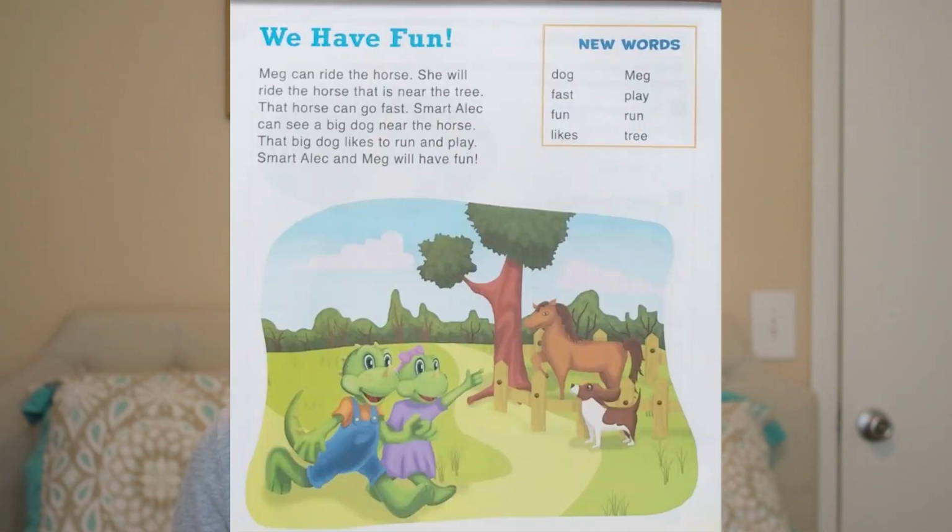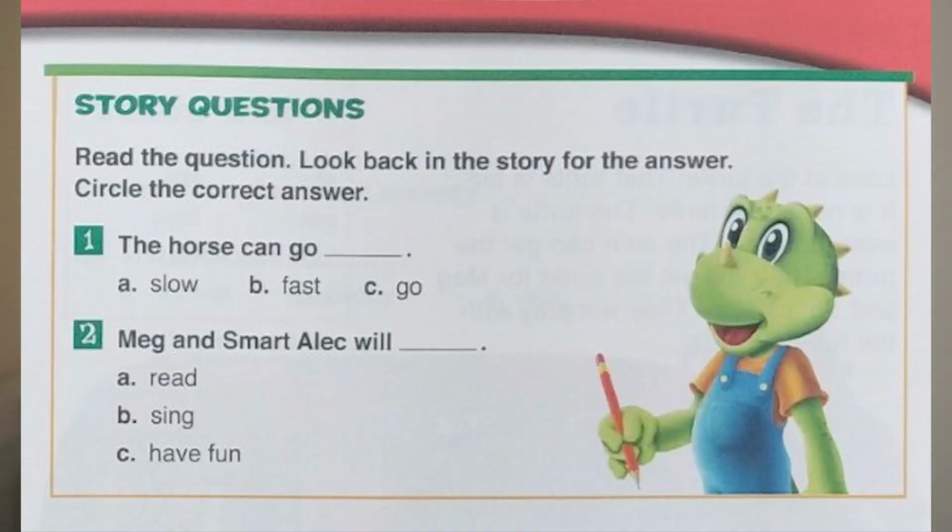Did they say that they were going to sing? I don't think so. It's quite possible that they might sing when they're riding the horse, but I don't think they said that. The very last sentence says, Smart Alec and Meg will have fun. So number 2 says Meg and Smart Alec will C, have fun. Because the story told us that they're going to have fun, not that they're going to read or sing. So on your paper, you should have number 2 is C, have fun. Meg and Smart Alec will have fun.